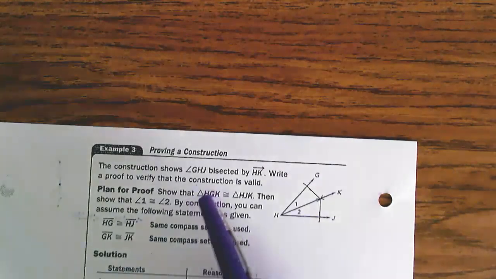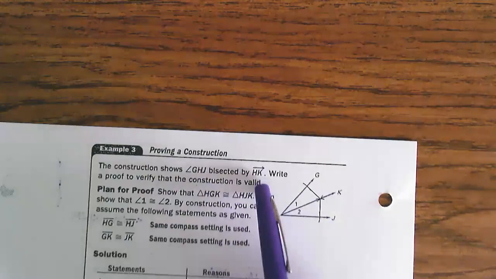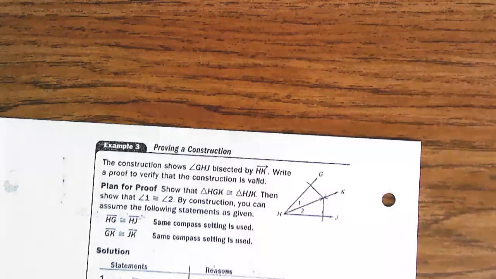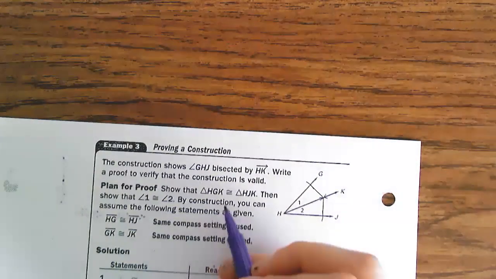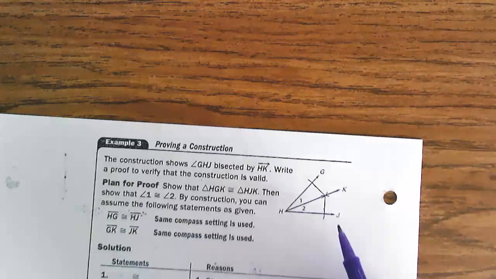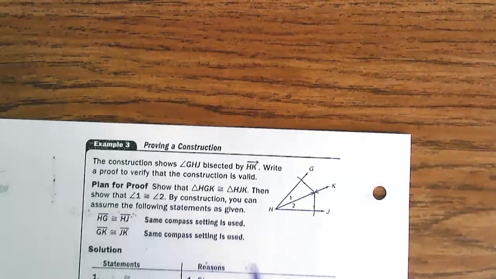Okay, the construction shows that angle GHJ is bisected by HK. Write a proof to verify that the construction is valid. The plan: we know that a bisector means that the 2 angles are congruent. That's the definition of a bisector. So we're going to show that triangle HGK is congruent to triangle HJK, then show that angle 1 and 2 are congruent. By construction, you can assume the following statements as given.